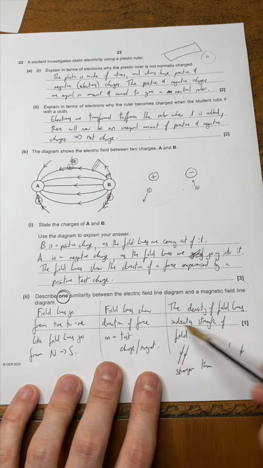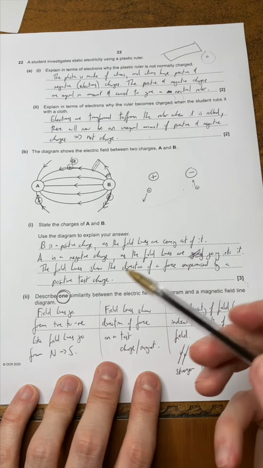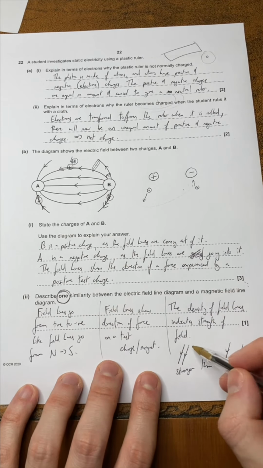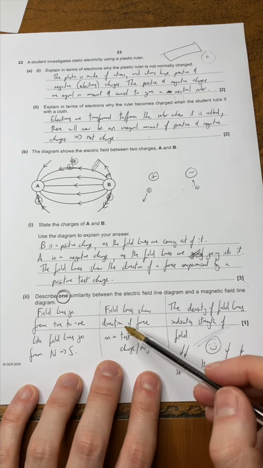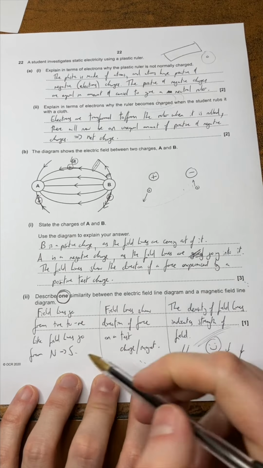So just one of these will do, and make sure you don't say something that contradicts the other. You shouldn't, because you'll only be putting down the one thing that you're sure of. I recommend maybe using this one. This one's a good one to talk about. Or the field lines show the direction of a force on a test charge or a test magnet. That's also a good one to choose.